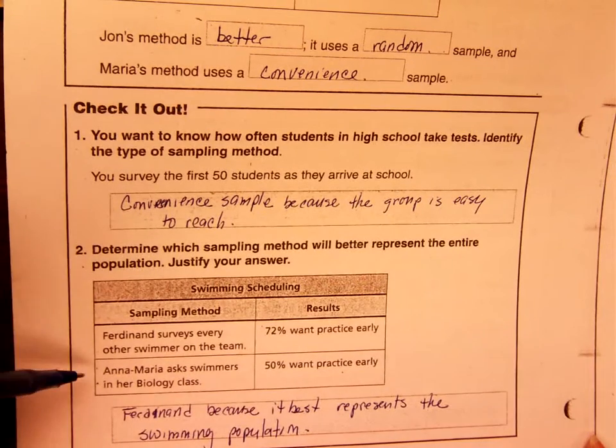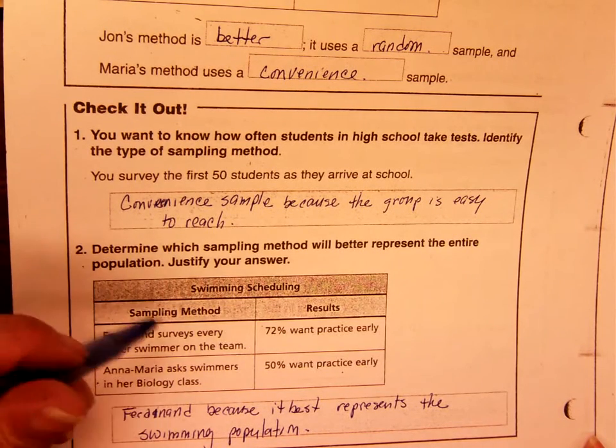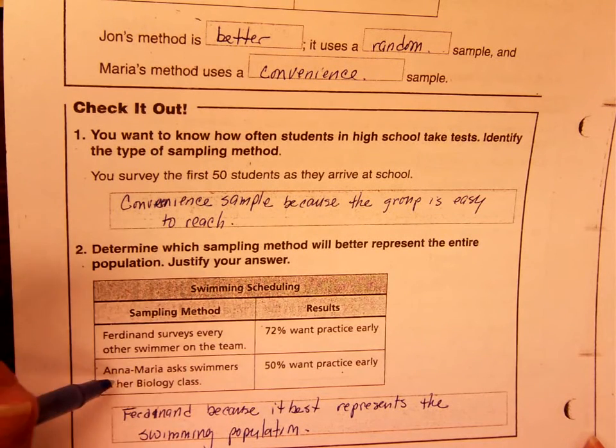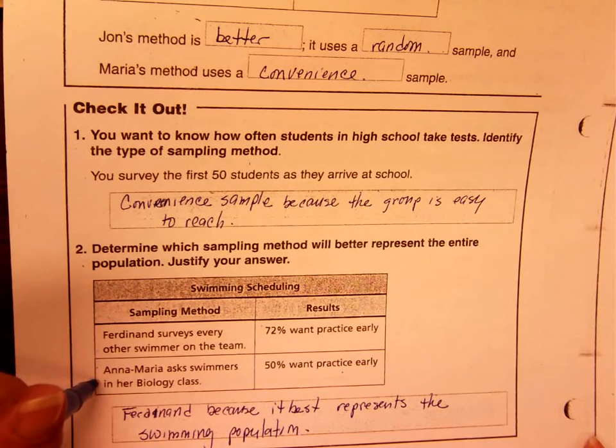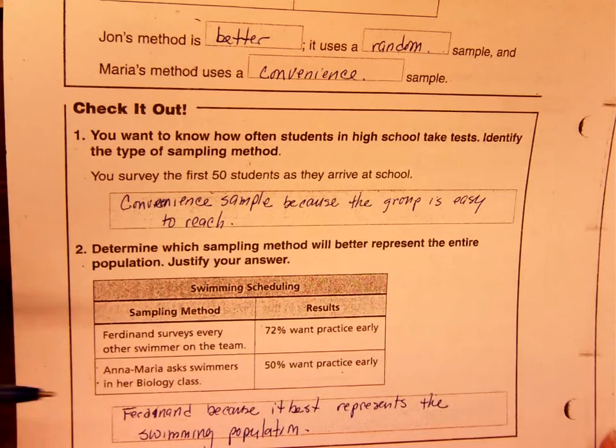Okay, here's the thing. Anna Maria asks the swimmers in her biology class who wants to practice early, well, biology has nothing to do with swimming. So why would the biology class have anything to do with swimming? So really, that's not a good place for her to take the survey, in a science class. Now, Ferdinand, you took the survey with swimmers that are already on the team. They're going to tell you if they really want to practice early or late.